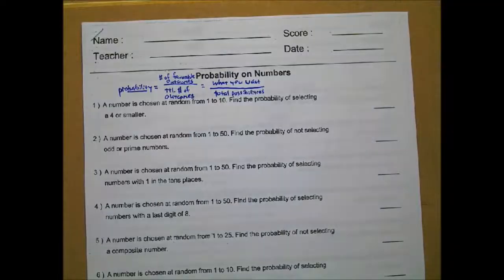So let's go through a few of these together. Number 1, a number is chosen at random. And that's another important point: when you flip a coin, ideally the results are random. There are people who claim they can flip coins and force results, but ideally you have no idea what the result will be. It's supposed to have an equal chance. Same thing here, a number is chosen at random.